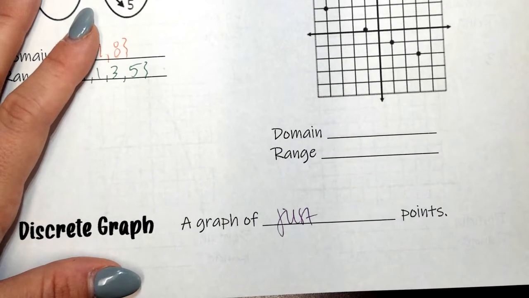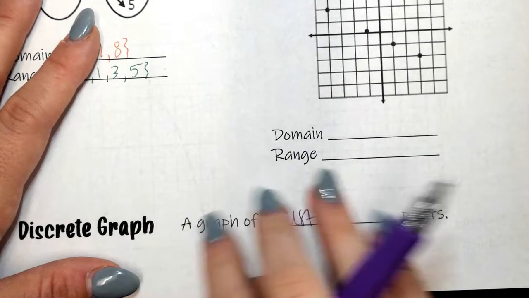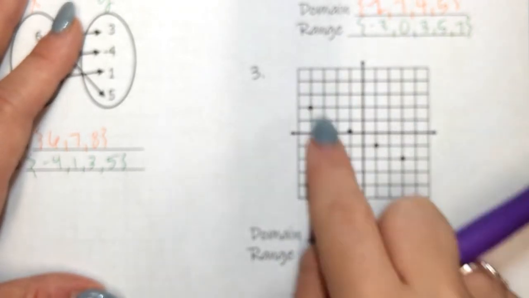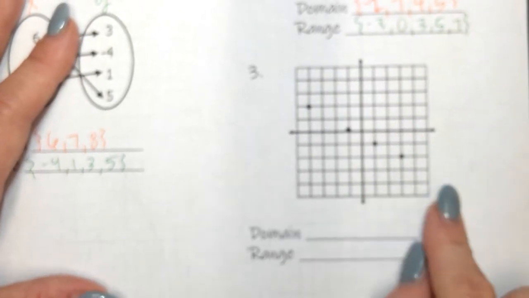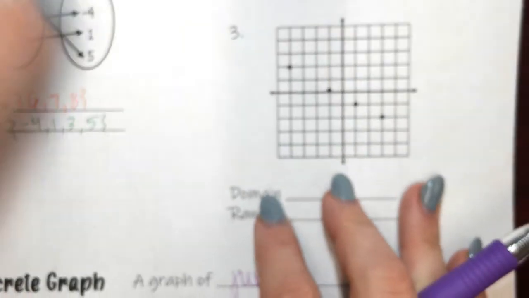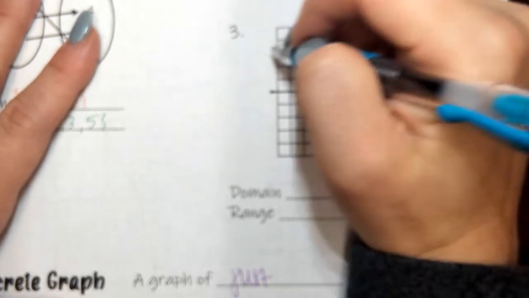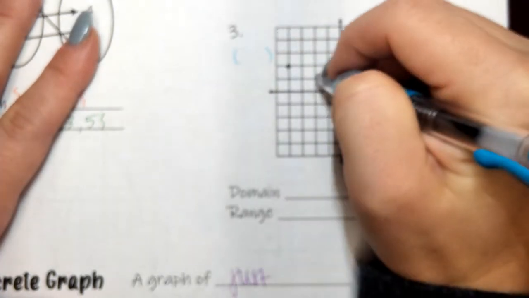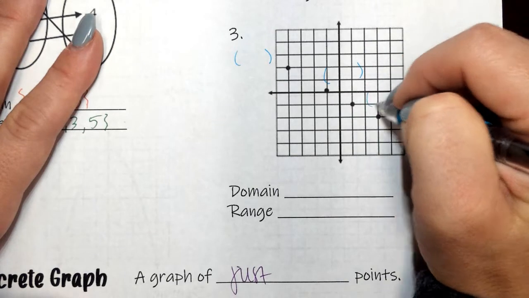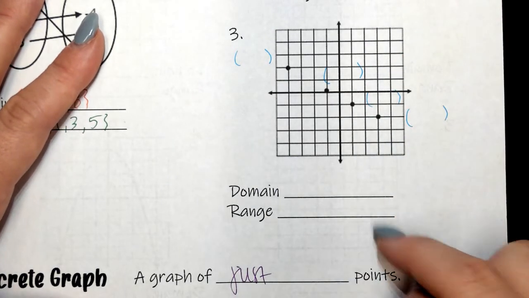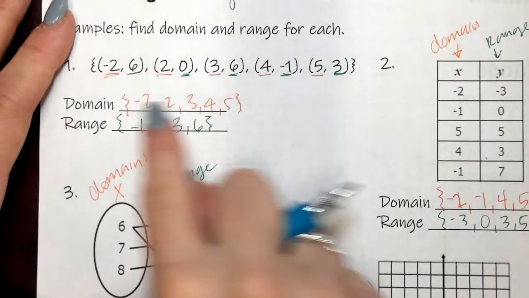So we don't have any line, any curve, it's just points. So what we need to do is find my x and y values of each of these points, and then we'll have our domain and range to list just like this.